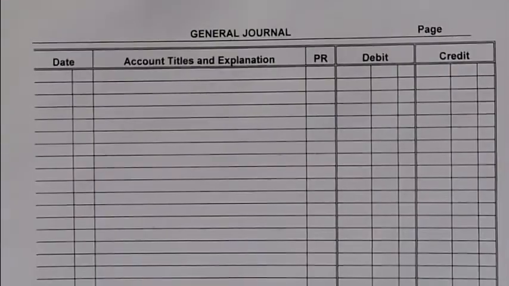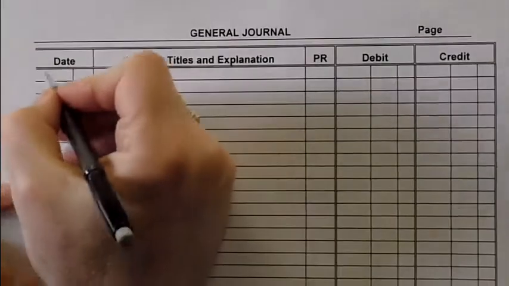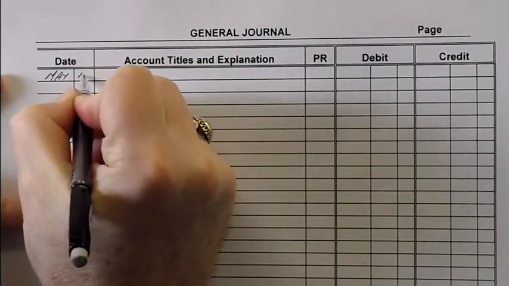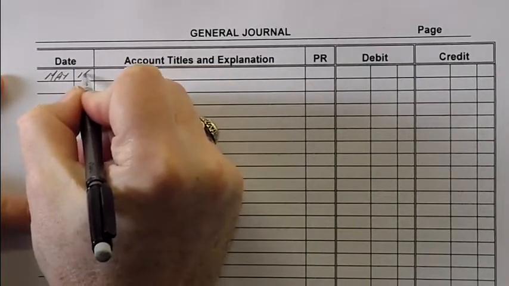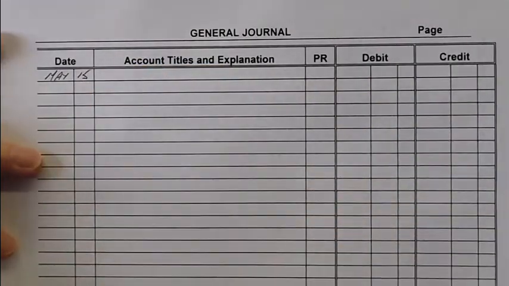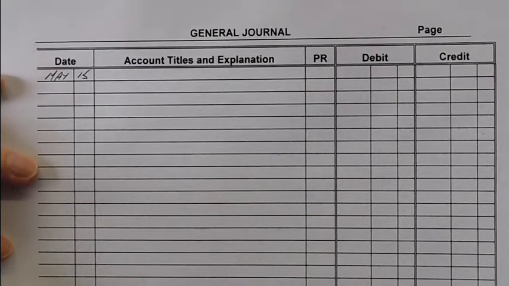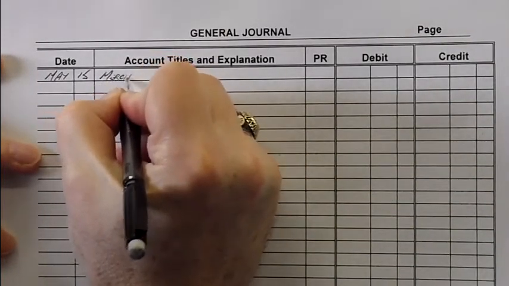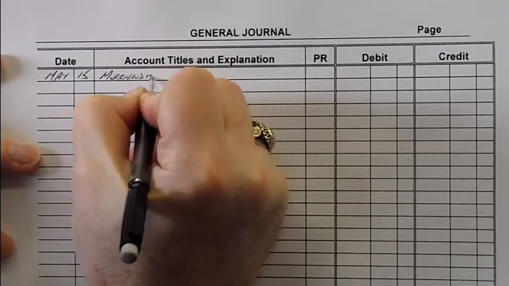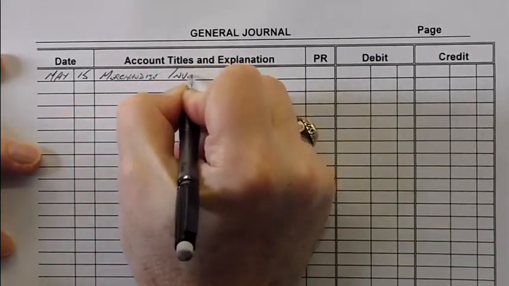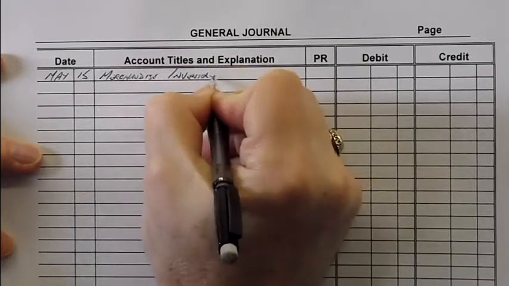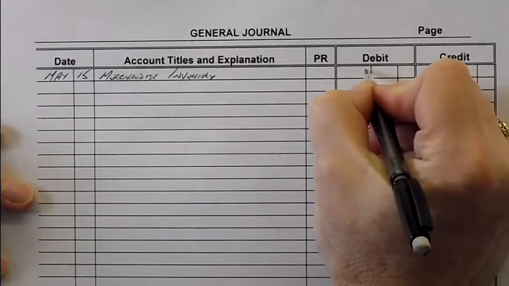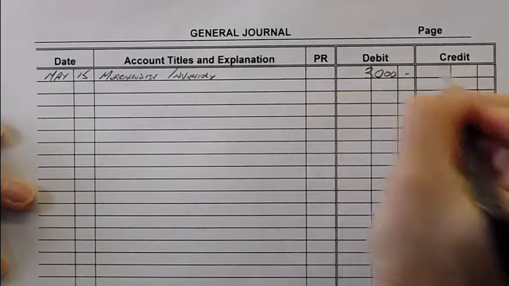And the way we record that is on May 15th. We bought some inventory, so now it's an asset. We own it. We've taken delivery of it, and so merchandise inventory gets increased. And because that's an asset, an increase is a debit. Merchandise inventory goes up by $3,000.